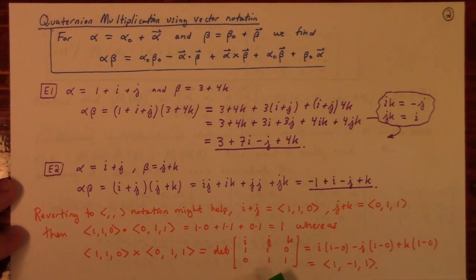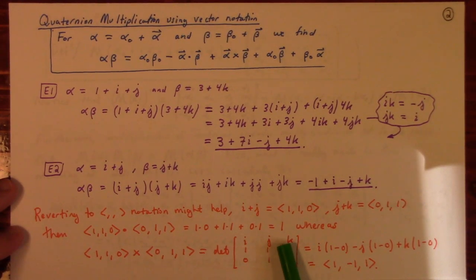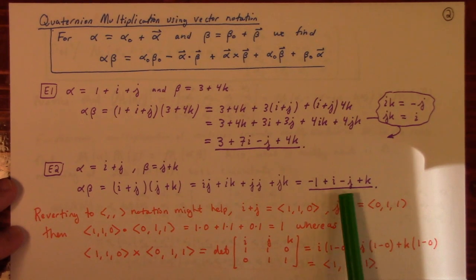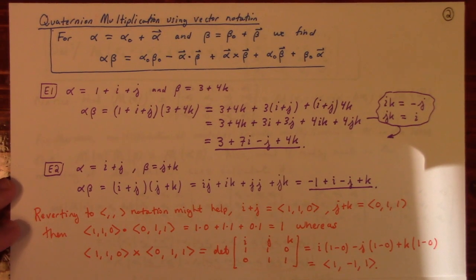Anyway, pedantic comments aside, when you calculate this determinant, you do the plus minus plus thing, and then you calculate the 2 by 2 determinants of the minors. And so anyway, you get this i minus j plus k, which of course is what we just got from multiplying the quaternions up there anyway. All right, so quaternions are pretty neat. They're not that hard to multiply.